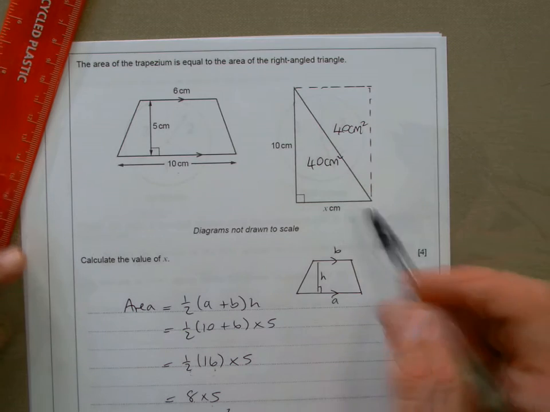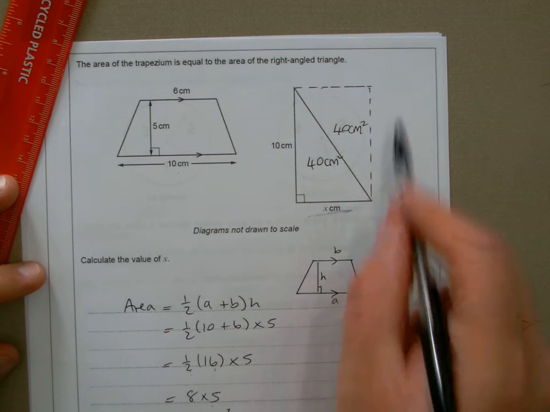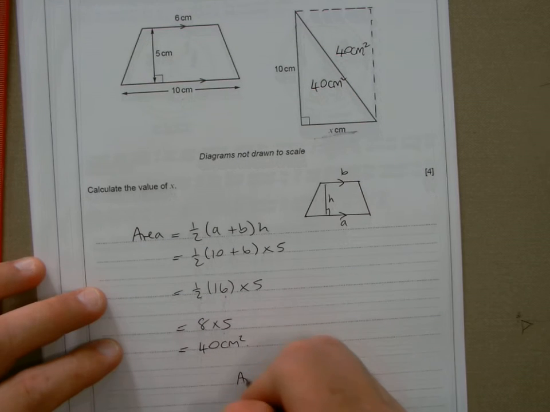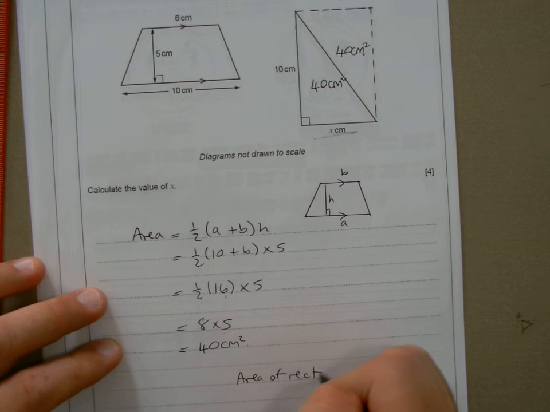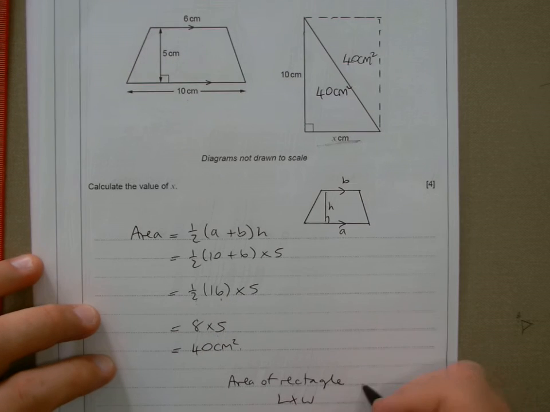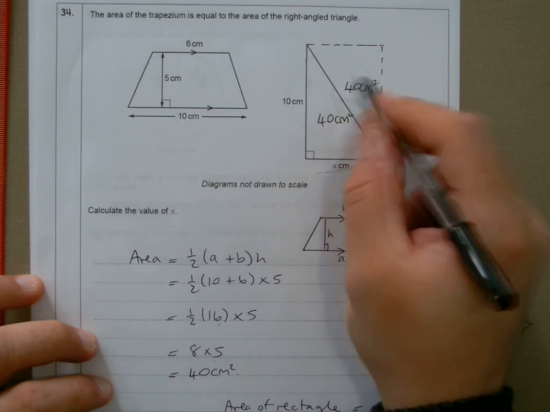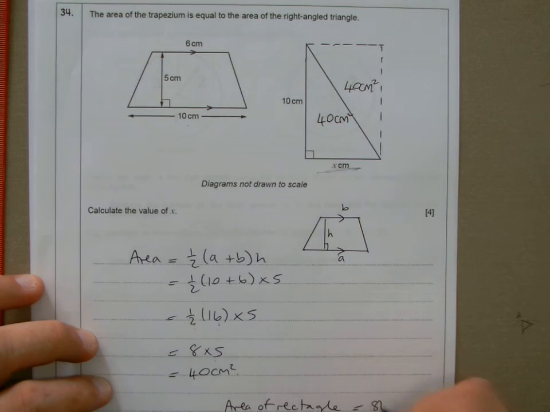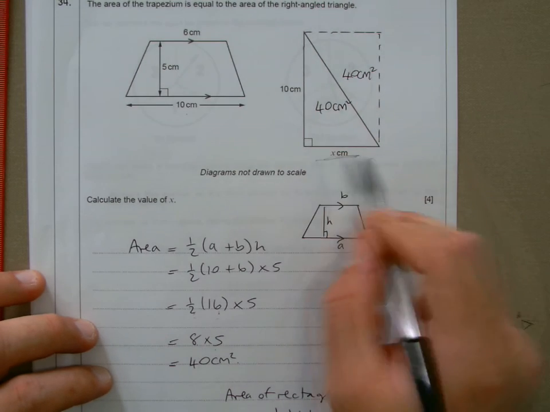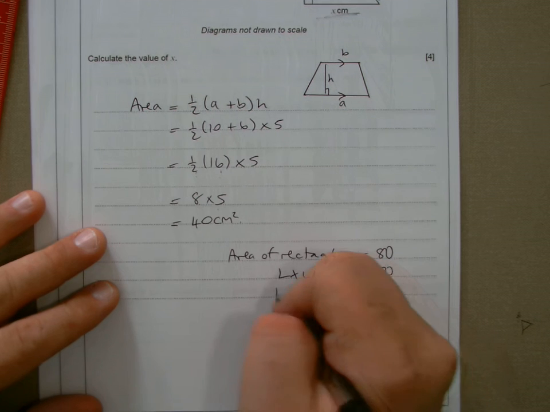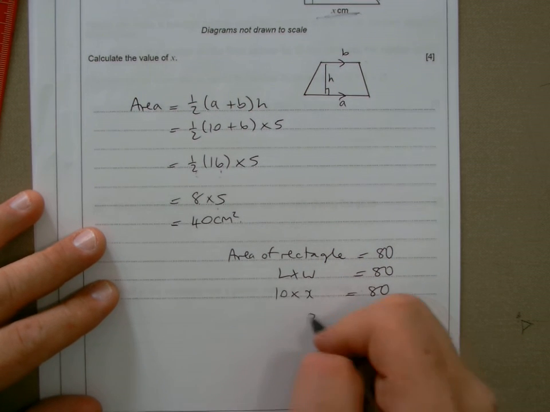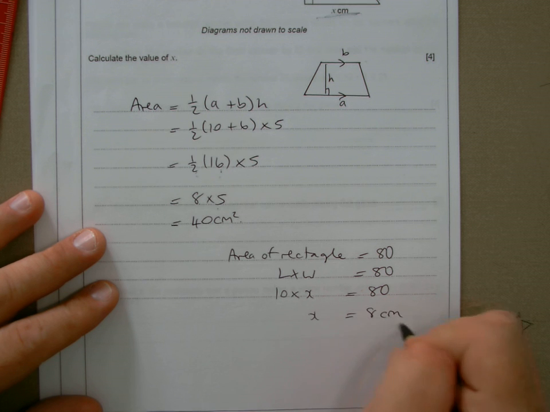The good thing about doing that is I can work out what x is if I think of this as a rectangle. So remember, area of a rectangle is just length times width, isn't it? That's what area of a rectangle is. But we know now that this rectangle would be 80, wouldn't it? If you put those two triangles together. So we know the length is 10. The width, of course, then is x. So I've got 10 times x is 80. And then from there, you can easily see what x is. X, of course, is going to be 8 centimeters. Okay?